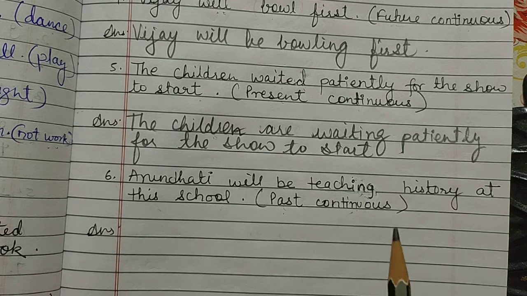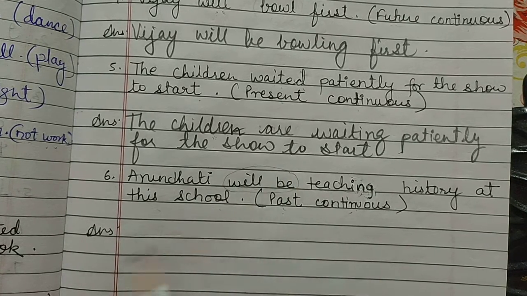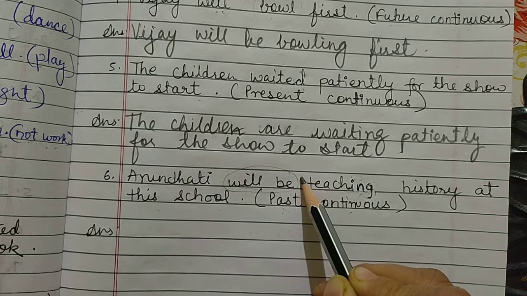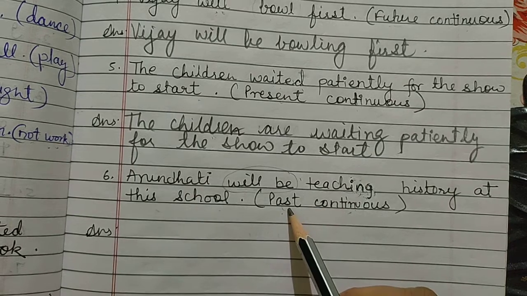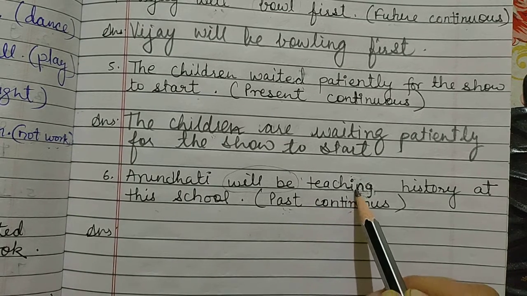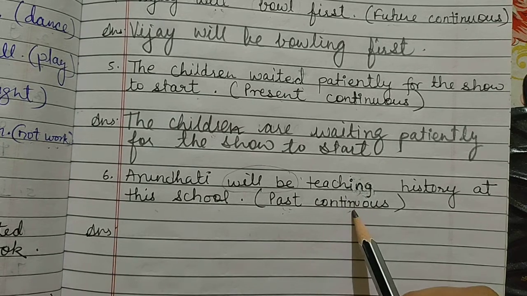So this sentence is in future continuous tense and we have to change it in past continuous. So what we have to do, we have to make only one change here, that we have to change this helping verb into past tense. The helping verb is given in future tense and we have to change it to past. Teaching, the verb in ing form is already given, so we need not change this. Teaching is already continuous.